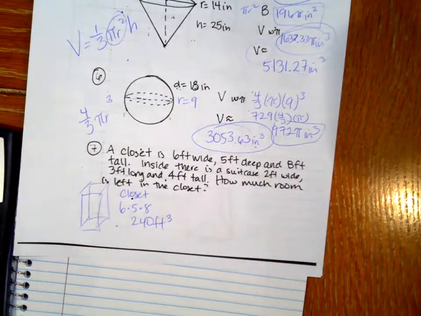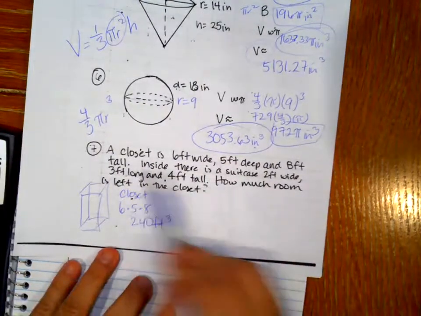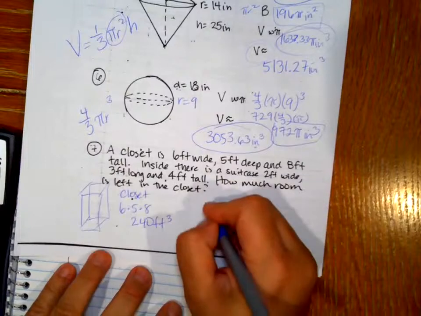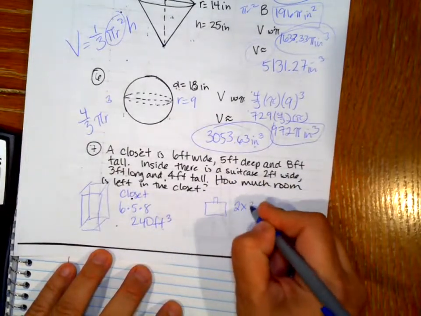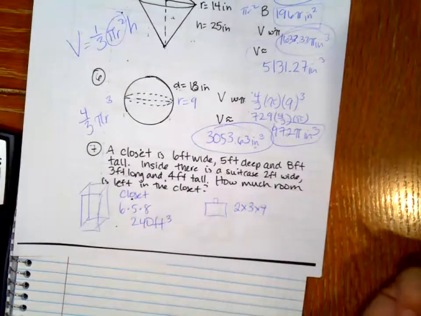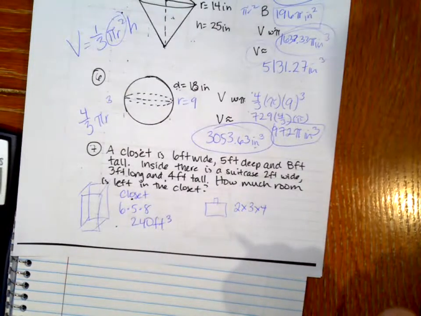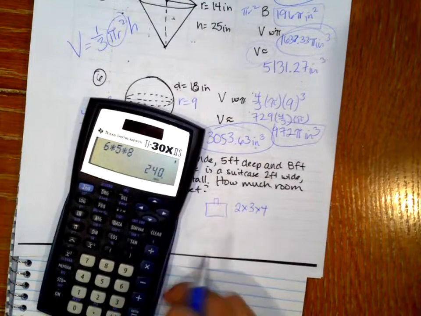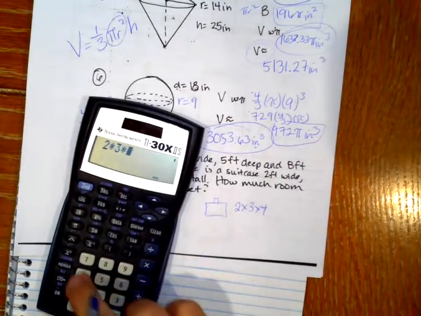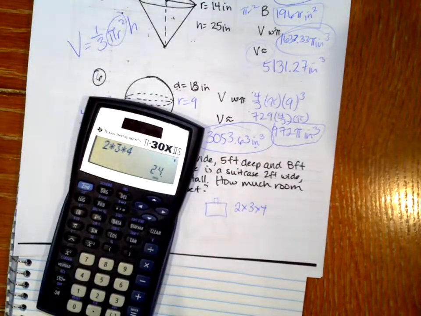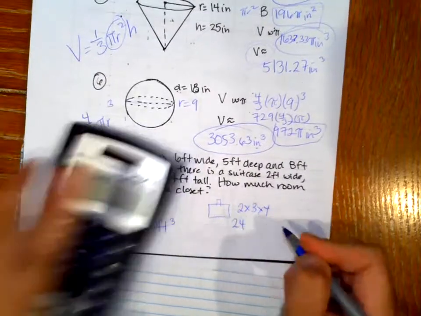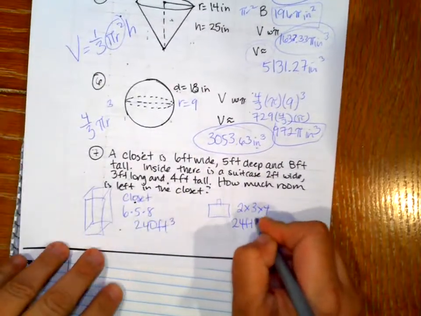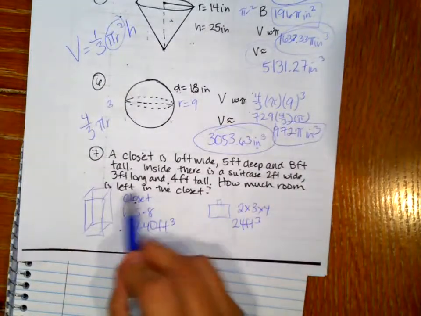That's your closet. All right, they're telling you there's a suitcase inside. Here's your little suitcase. And that is 2 by 3 by 4. Multiply them all together. 2 times 3 times 4. Hopefully you guys can do that without a calculator. But you get 24 feet cubed. And it wants to know how much room is left in the closet.